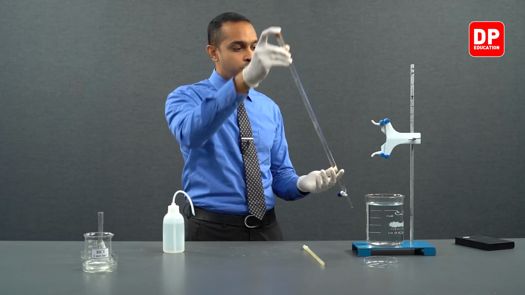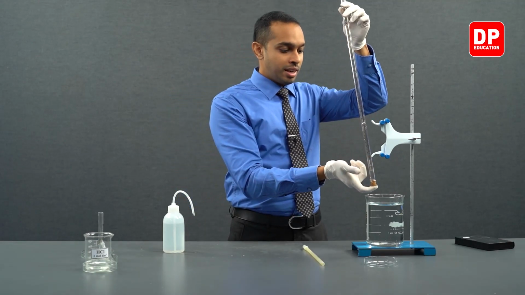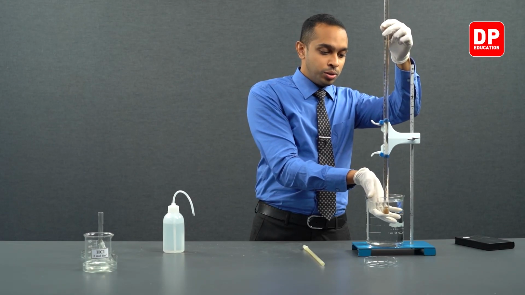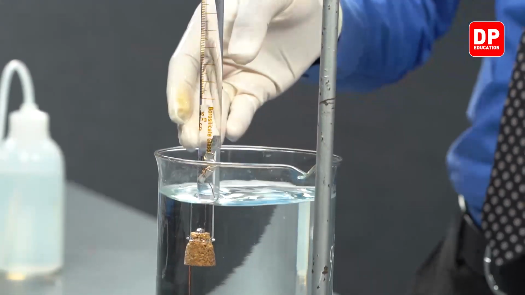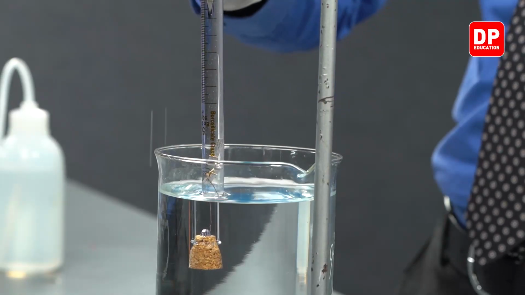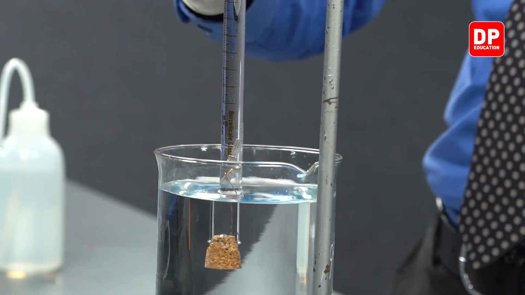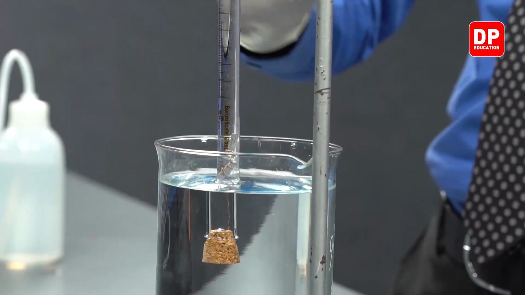We can now turn this burette, and while keeping a finger underneath the cork, we are going to place the burette inside water like this, and we will secure the burette with the help of our retort stand.